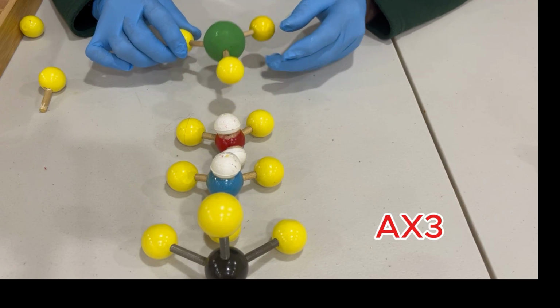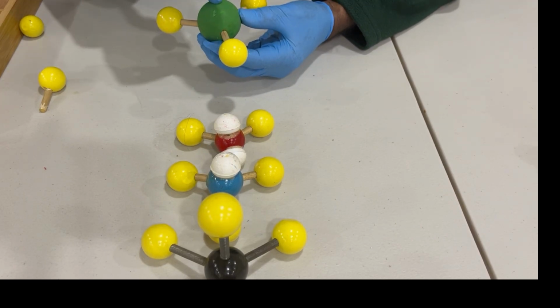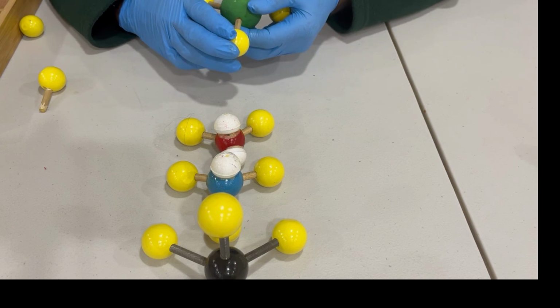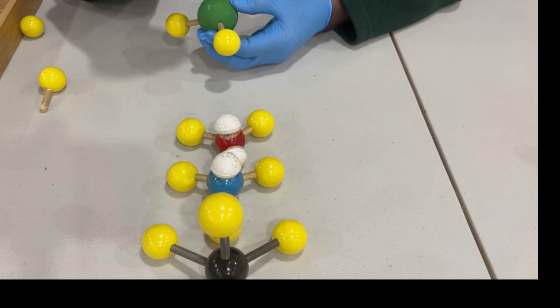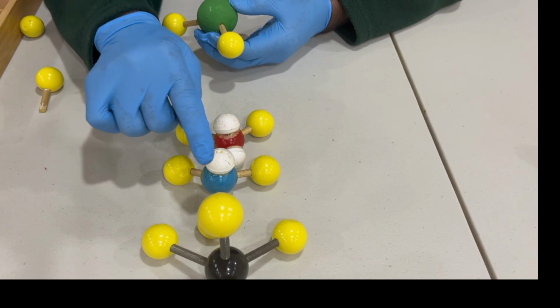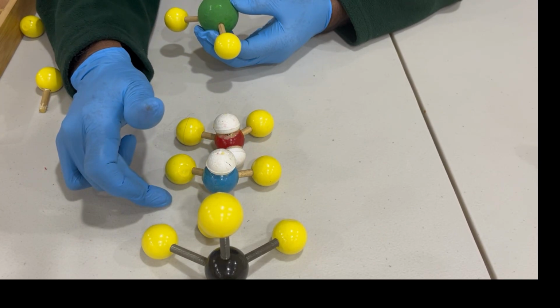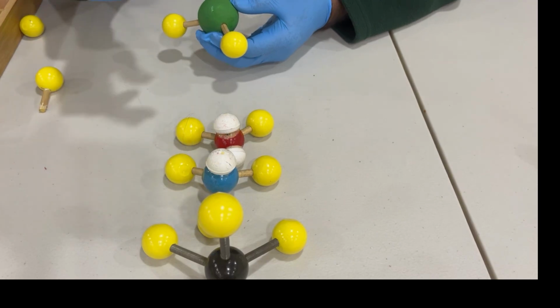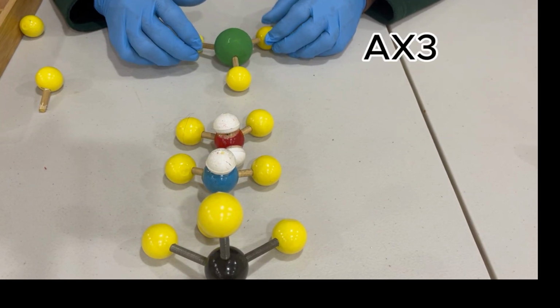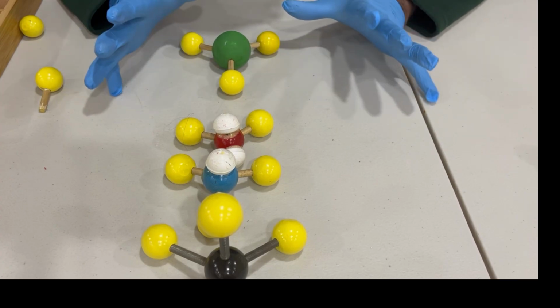This is said to be an AX3 type of molecule. I'm going to ask a question. What would happen if you put a lone pair here? If you put a lone pair here, then it will squish these bonds down like ammonia. That is why it's very important. This is an AX3E type of molecule, and that is why it has a trigonal pyramidal arrangement. And this one is AX3 without any E, and therefore it's trigonal planar.